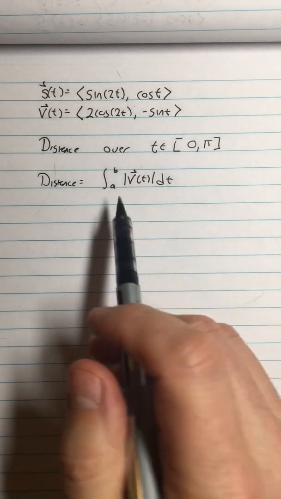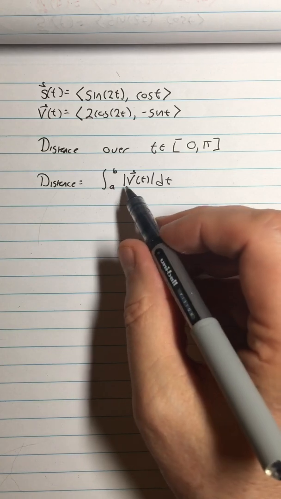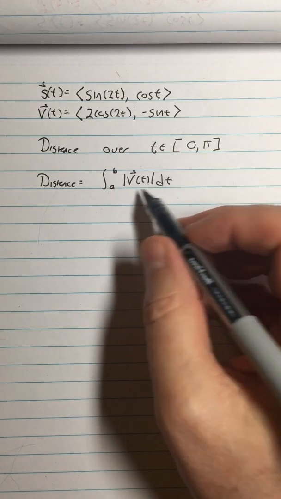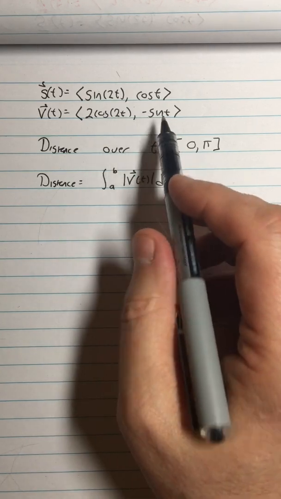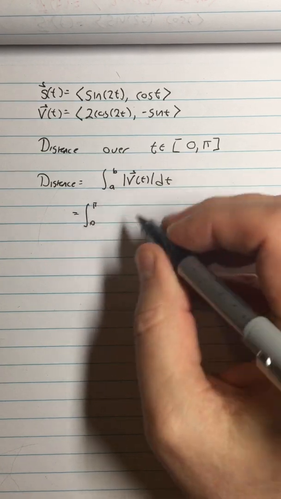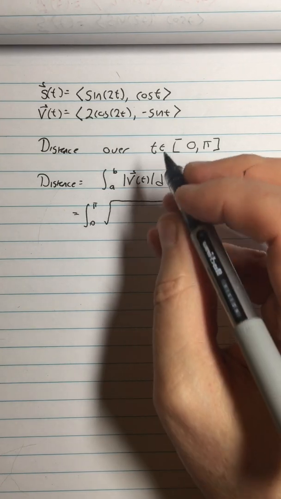All right, so now we will find the total distance from 0 to pi. So that's going to be the integral of the magnitude of the velocity vector. So remember, to get the magnitude of the velocity vector, I need to do the square root of vx squared plus vy squared. So that's going to equal the integral, in this case, from 0 to pi of... anytime you have this magnitude, you're going to have the big old square root thing and a Pythagorean theorem to do.